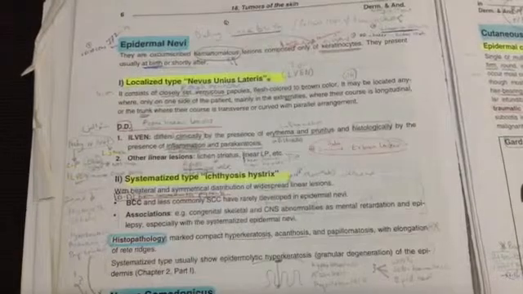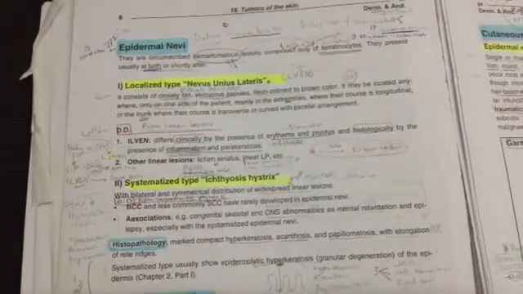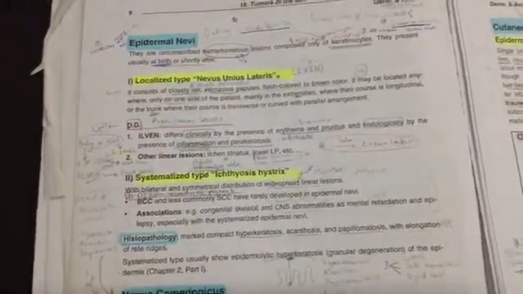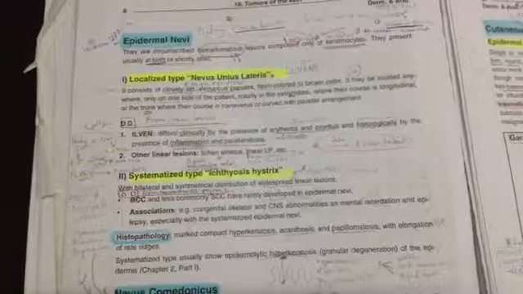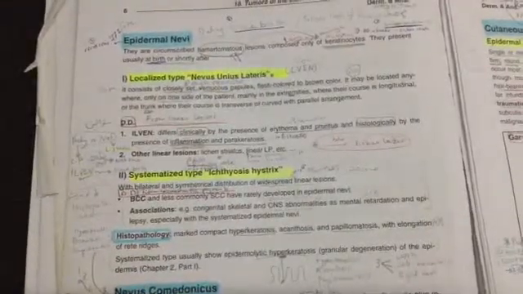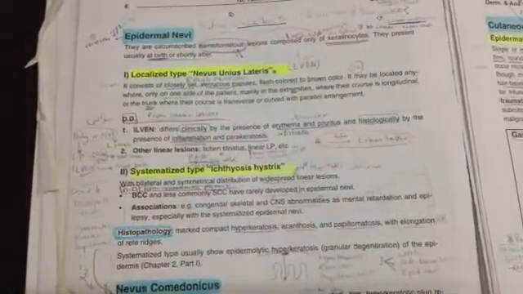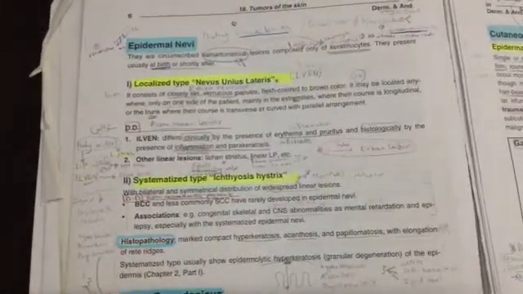Differential diagnosis from linear lesions like lichen planus, linear psoriasis, lichen striatus, linear Darier disease, etc. And ILVEN. ILVEN differs clinically by the presence of inflammation, erythema, and pruritus, and histologically by the presence of inflammation and parakeratosis. So ILVEN differs from the LEVN clinically by the presence of erythema and pruritus, histologically by inflammatory infiltrate and parakeratosis. Usually we ask, is it itchy or not? If it is not itchy, it is lichen planus or LEVN.